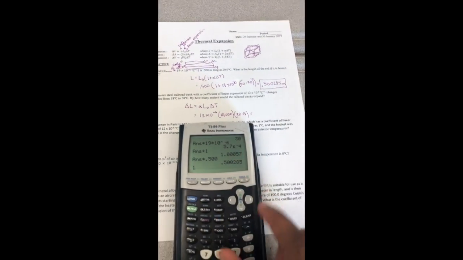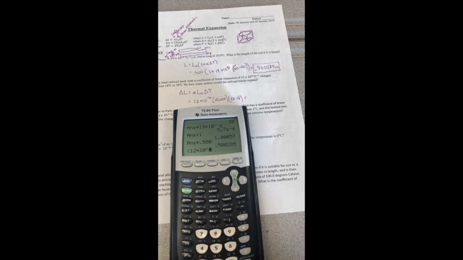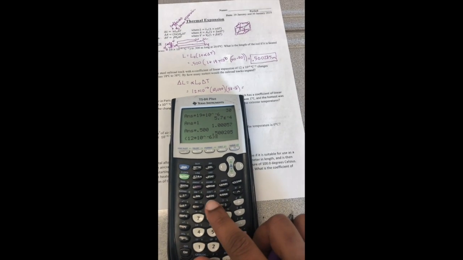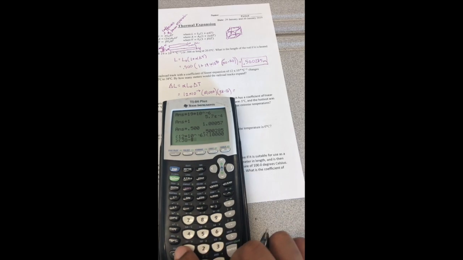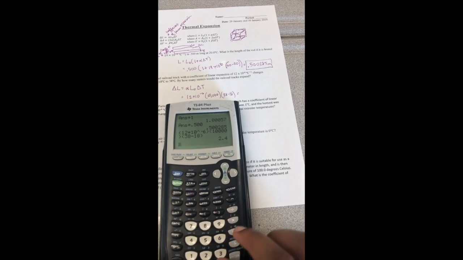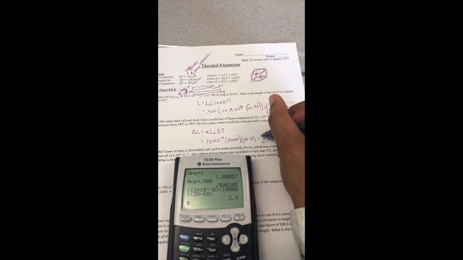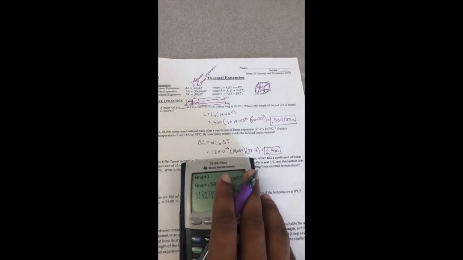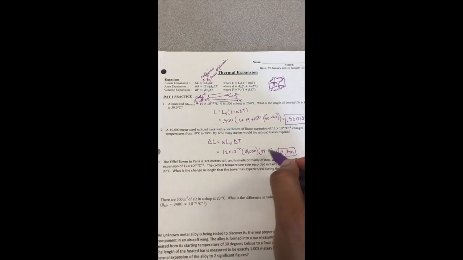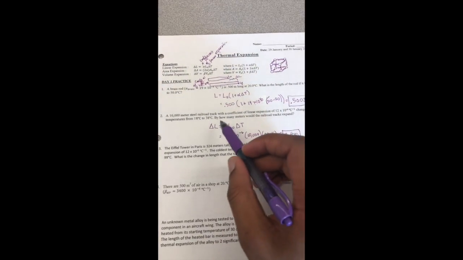So putting all this into my calculator, I get 12 times 10 to the negative 6 times 10,000 times 38 minus 18. What you get is 2.4. So this means that the railroad tracks, when they're heated, are going to increase by 2.4 meters. So the final length is just going to be 10,000 plus 2.4, which would give you 10,002.4 meters for your final. But it doesn't ask us for that. It asks us for how much it changes by.